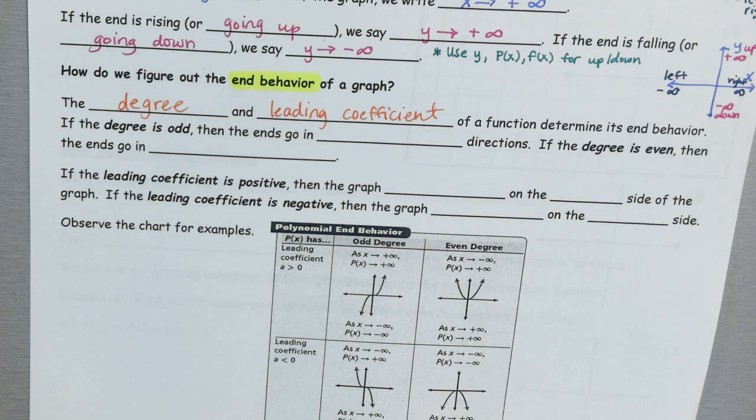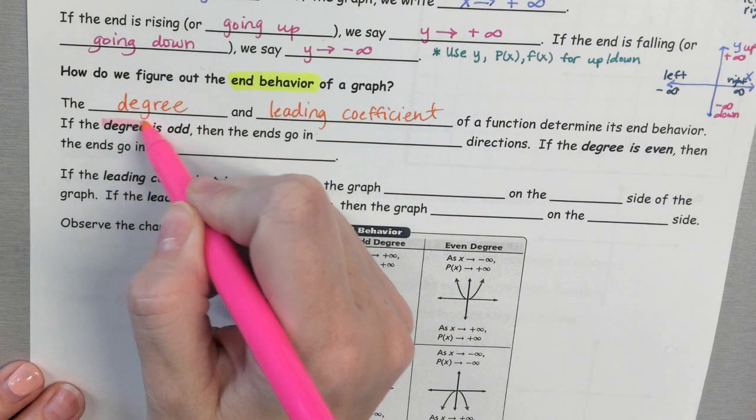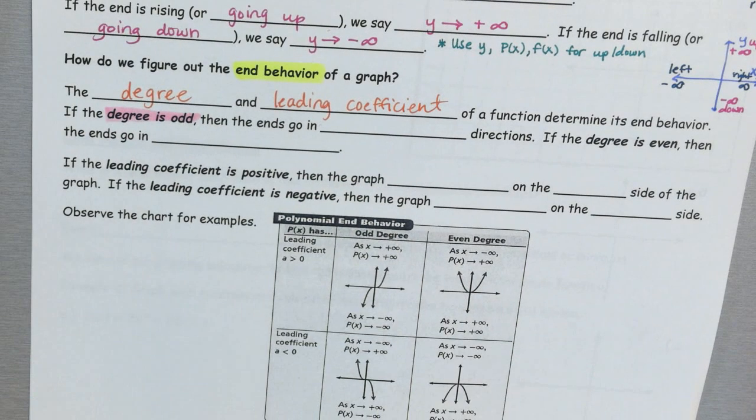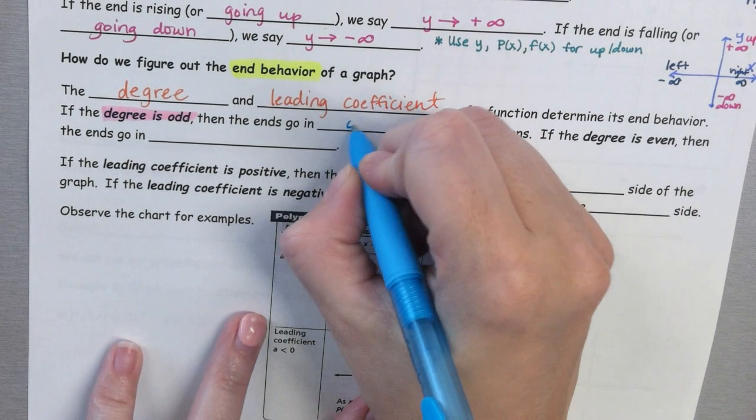With the degree, you want to look and see if it's even or odd. If the degree is odd, then the ends go in opposite directions.